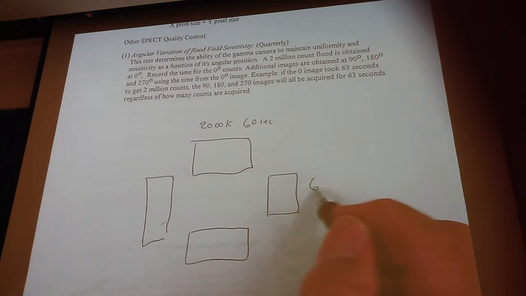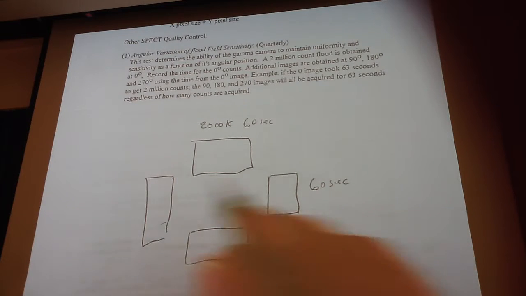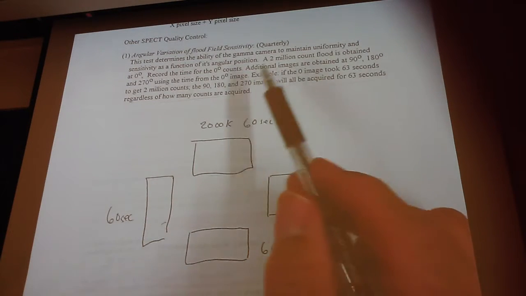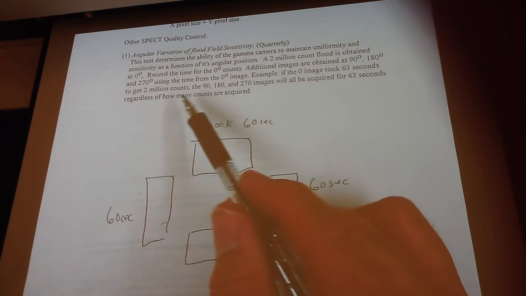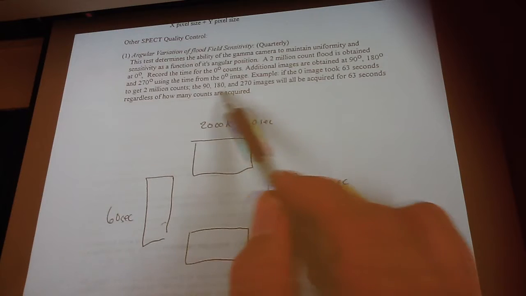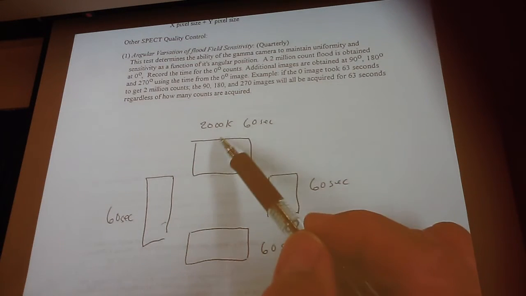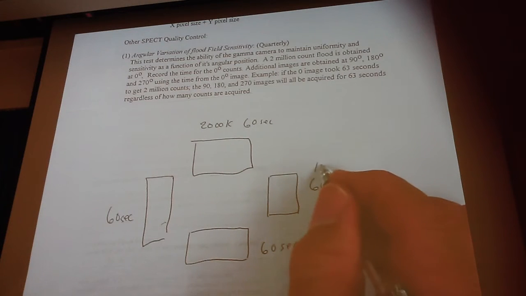So you're going to do a 60-second count here, 60-second count here, 60-second count here. So I put down here, for the 0 image took 63 seconds to get 2 million counts, then all of those in these other positions should be about the same amount of time to get the same number of counts.